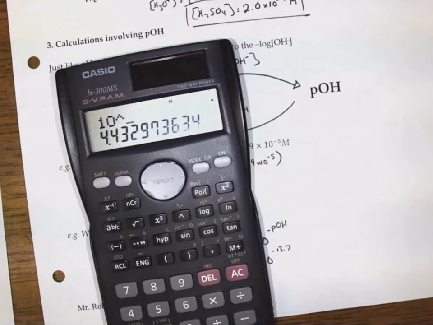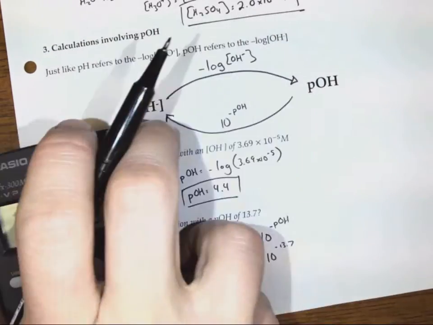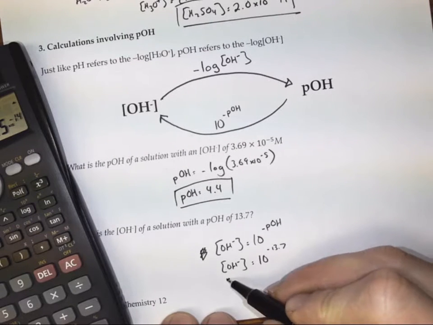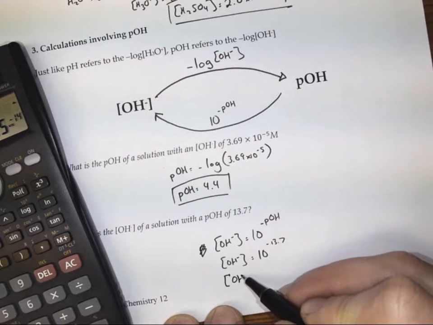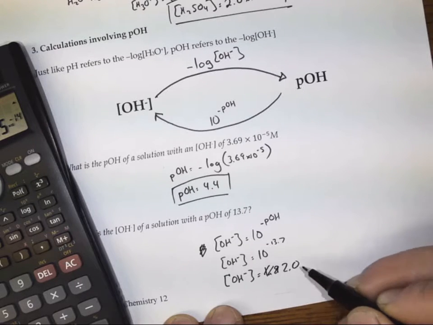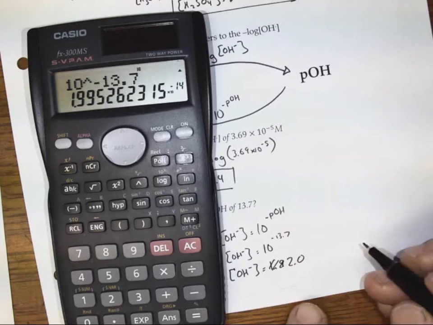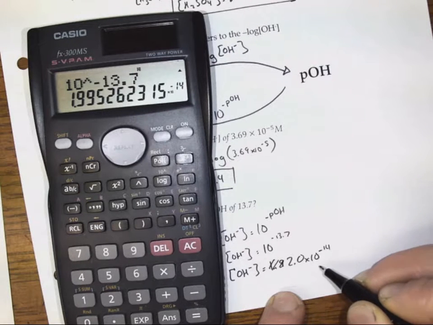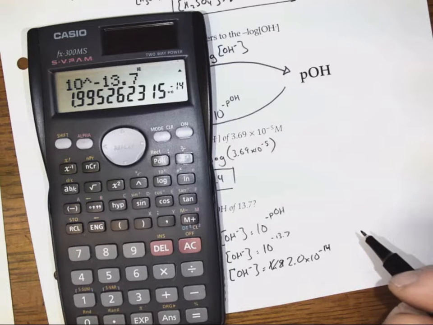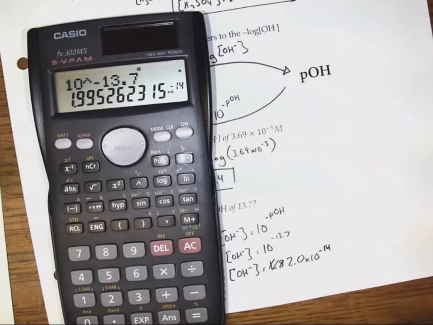So 10 to the power of negative 13.7 gives us a very small concentration indeed. The concentration of hydroxide is so small, I guess it's 2.0 is how that would round, times 10 to the negative 14, is so small that I don't know if you'd have very much luck ever detecting that hydroxide in a solution. You could detect it indirectly, but probably not directly.